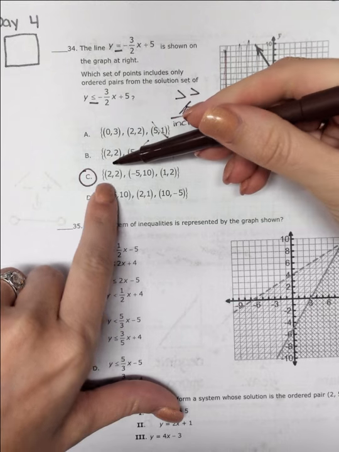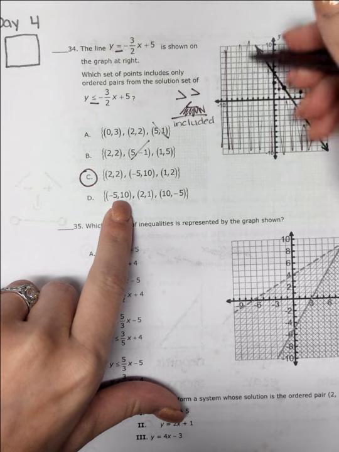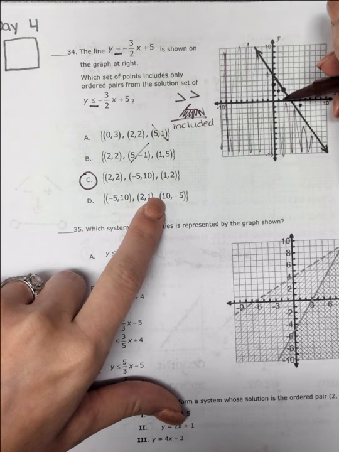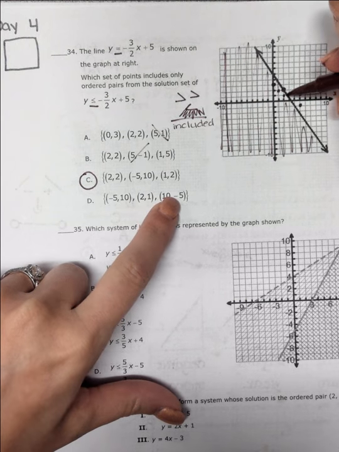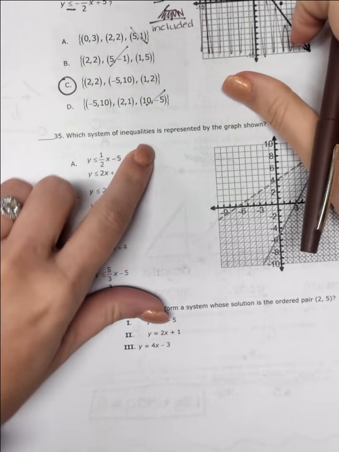Let's just double check and make sure. Negative 5, 10, that's the same as that point. 2, 1, yes, that works. 10, negative 5, no, that doesn't work. So we were correct.